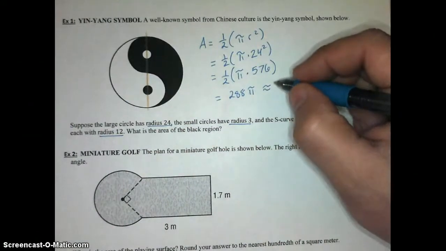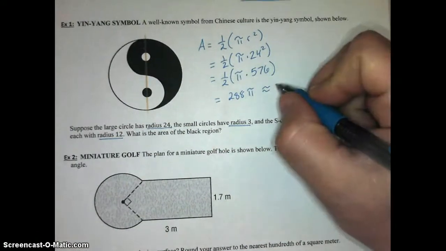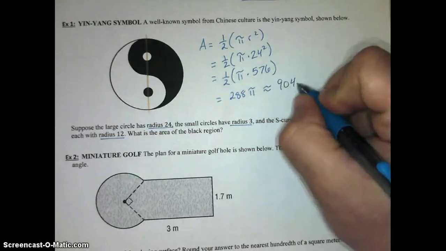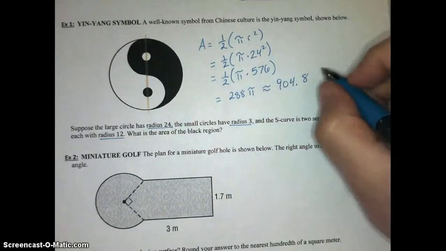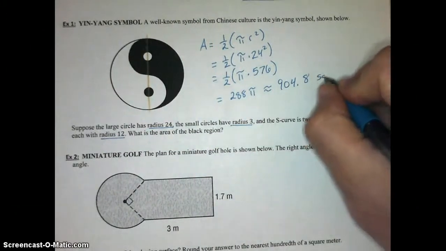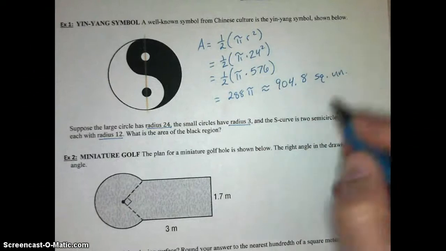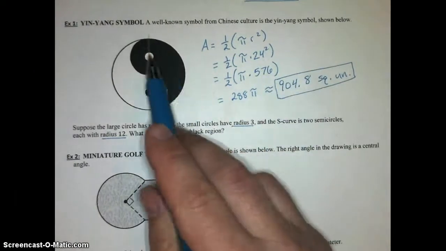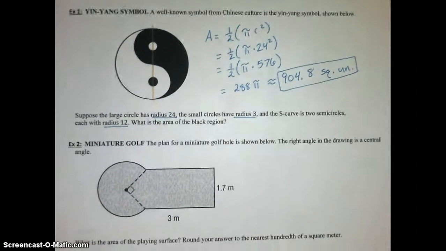If we do 288 times pi, we get approximately 904.8 square units. And they don't, I think, ever tell us what the units are here. So we're just going to say square units. And we can abbreviate it like that. That's the area of the black part of the yin-yang symbol.